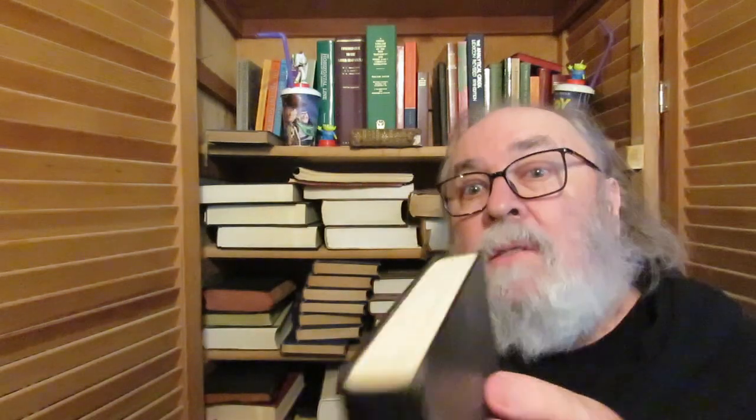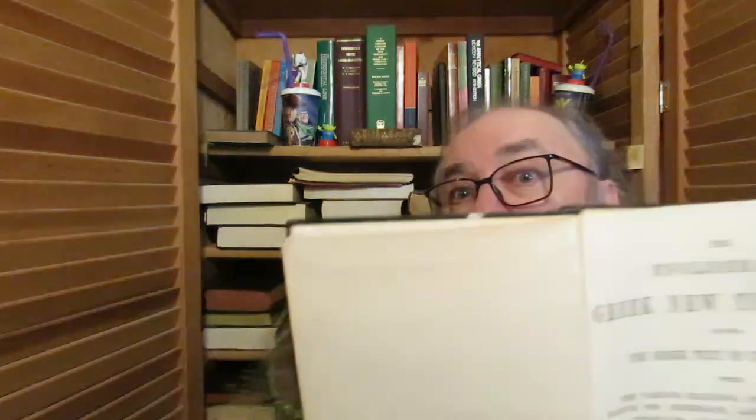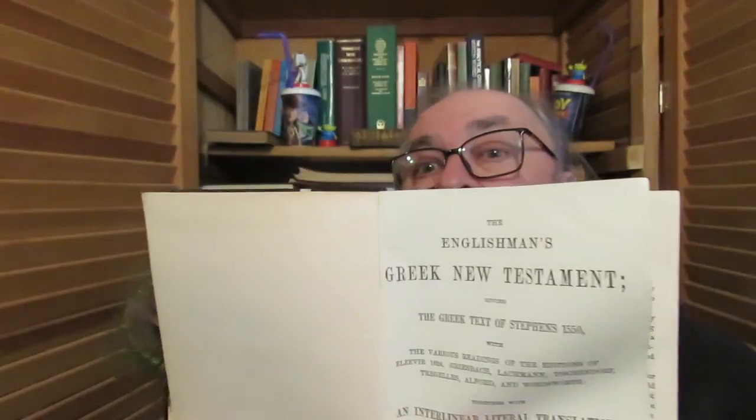the Greek New Testament. Now this Greek New Testament I bought almost 50 years ago in Oakland, California. I bought it at a used bookstore in downtown Oakland, and I've had it. It has an Englishman's Greek New Testament, the Greek text of the Stephens 1550 edition, an interlinear literal translation.